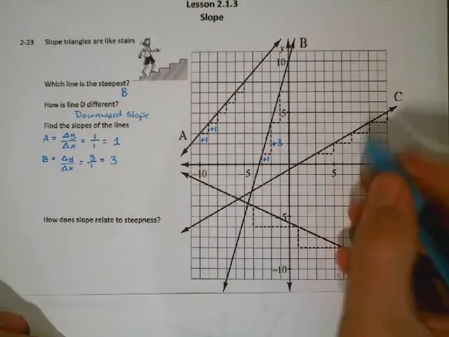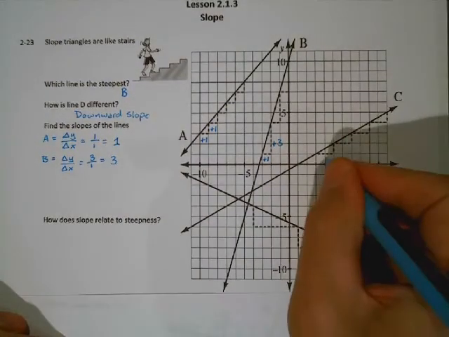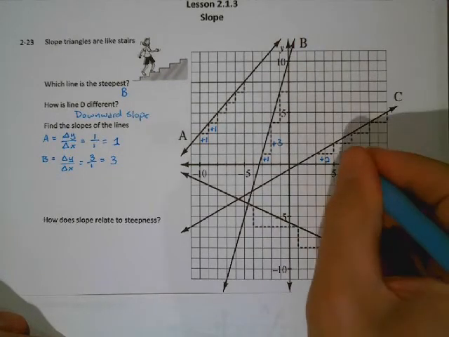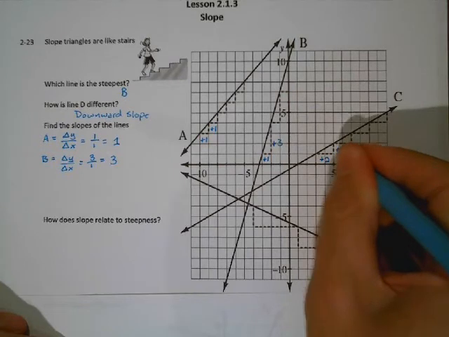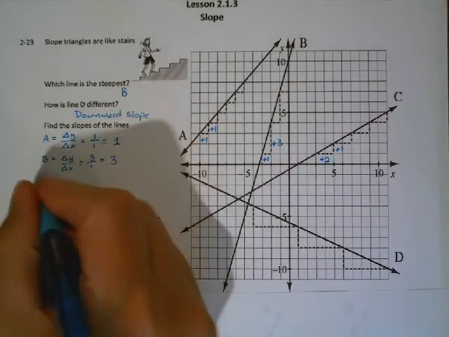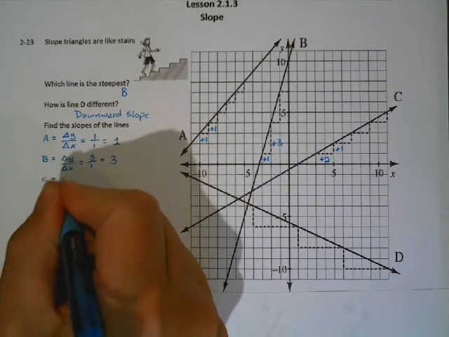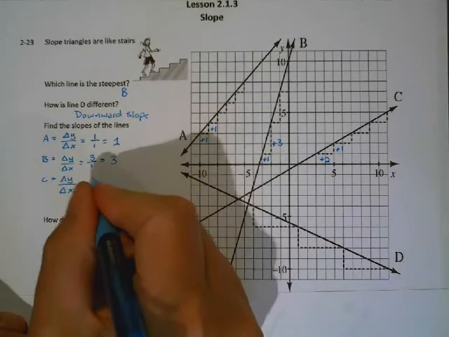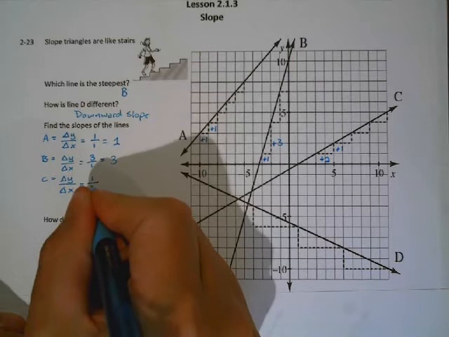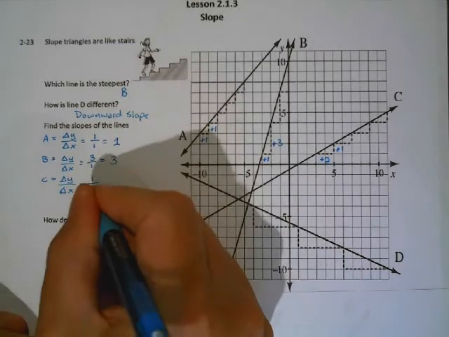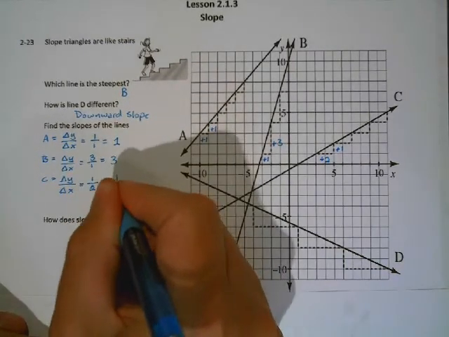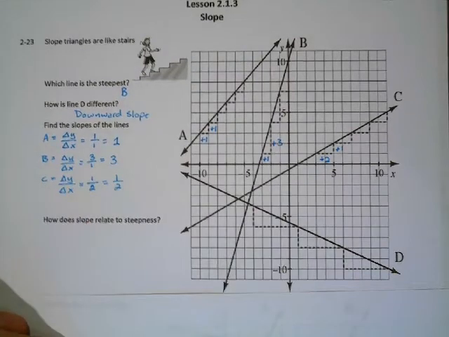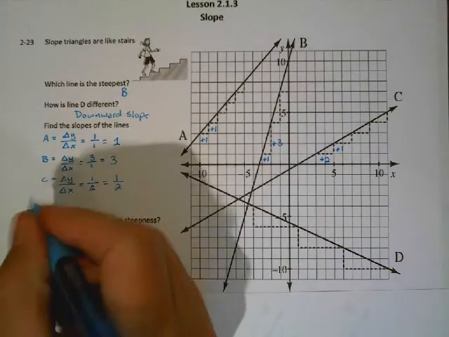For C, the change in x right here is 2, and the change in y is 1. So for C, the change in y over the change in x is 1 over 2. So we've got 1/2. That one doesn't reduce.